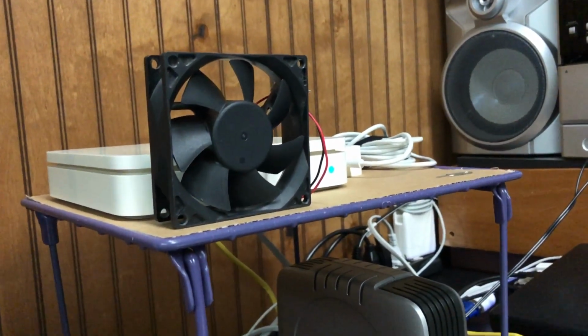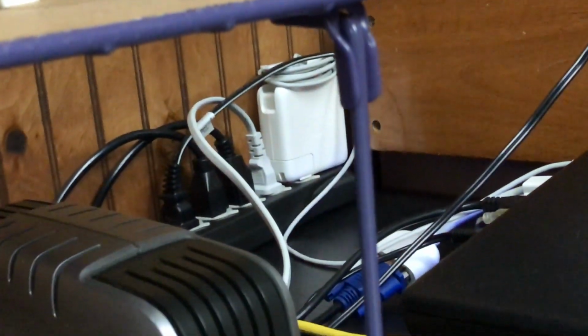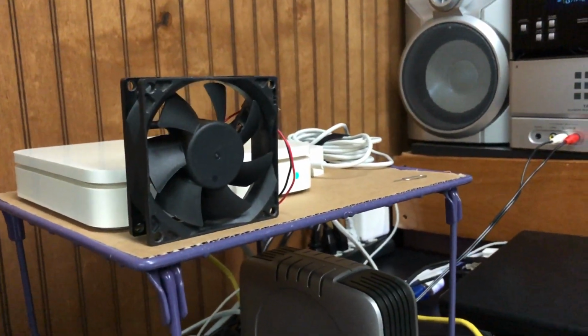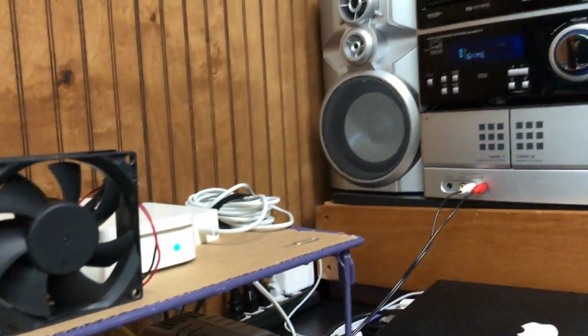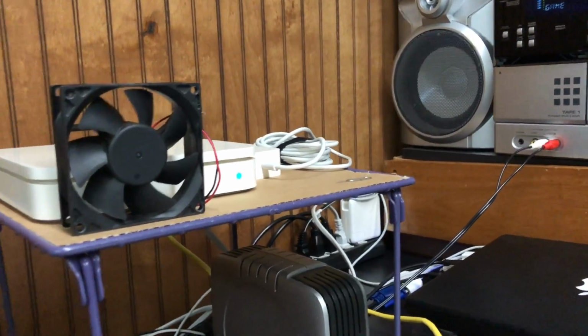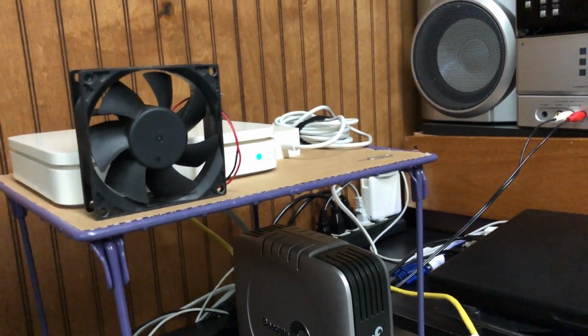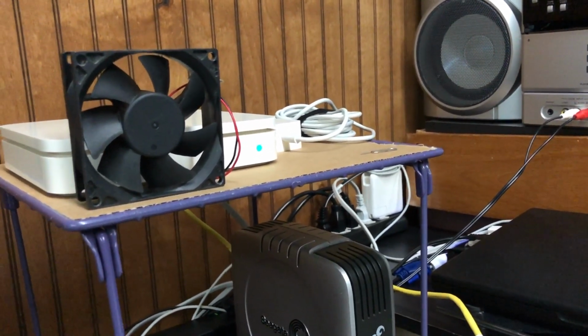Probably not the surge protector, because the thing in the back there is always being turned on and off based on if I'm actually using the setup here. So maybe this will just stay directly plugged in to the main outlet.